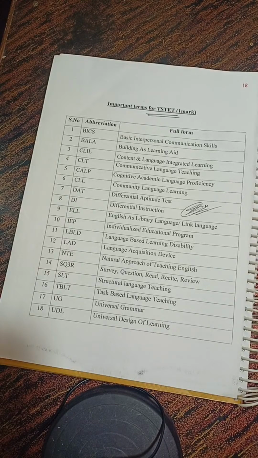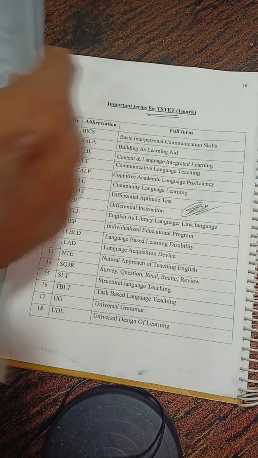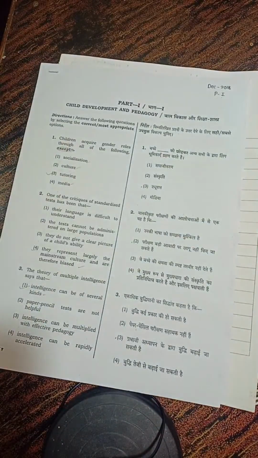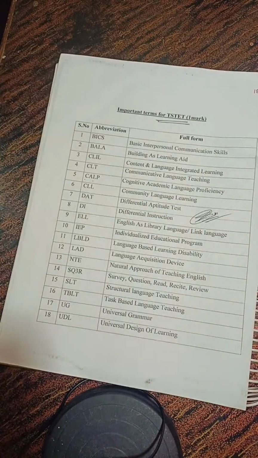I am having some of the notes of the CDP which I previously uploaded on our channel as shorts, so that you can see the questions. And we are having the CDP paper also. I have downloaded it and taken a print. If you want, I can upload all the problems as well as questions of CDP, for both subjects, mathematics and science, English as well as second language Hindi also.